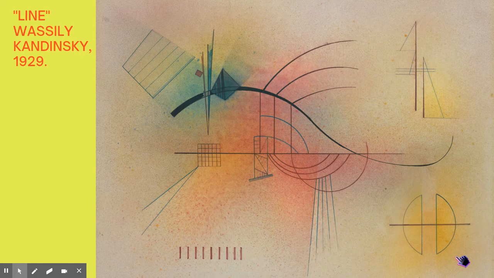Here's artwork by Wassily Kandinsky from 1929 called Line. We've learned about this artist before and how he was inspired by music and different composers to create his works of art. Check out his different lines, his movement that we see in here with the wavy line, the emphasis, meaning where our eye is drawn to.